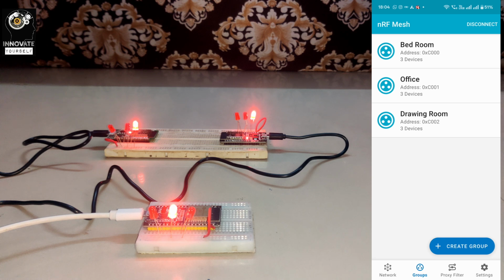I hope you have got a clarity and you are ready to go ahead and build your own home appliances just like this. It can be home automation, it can be industrial automation. So I hope you have got the understanding. Let's move ahead.